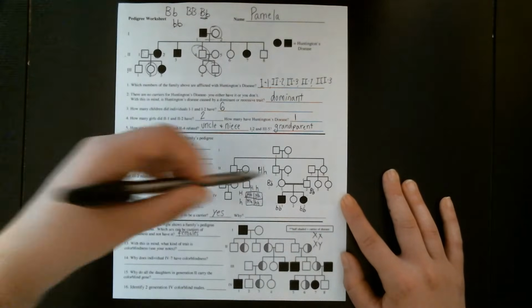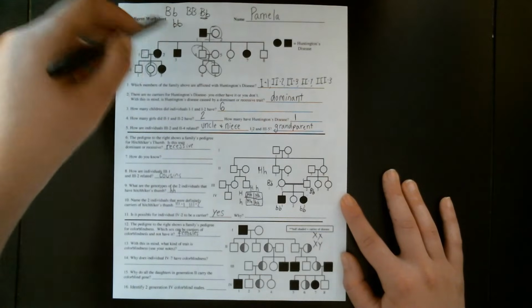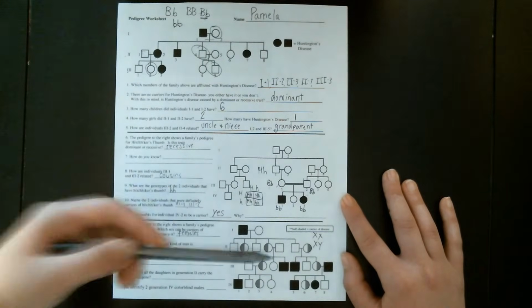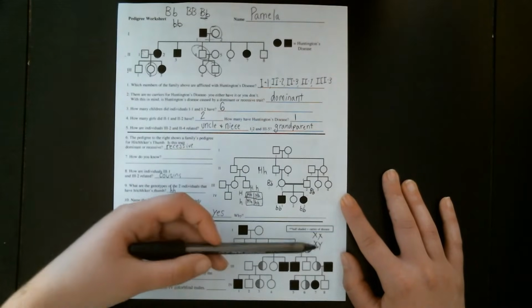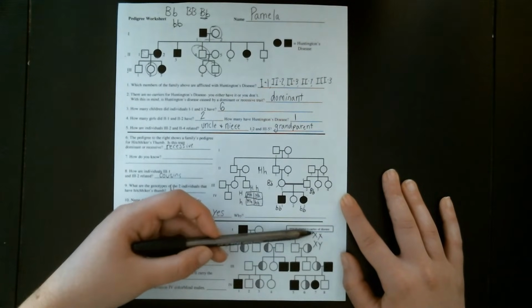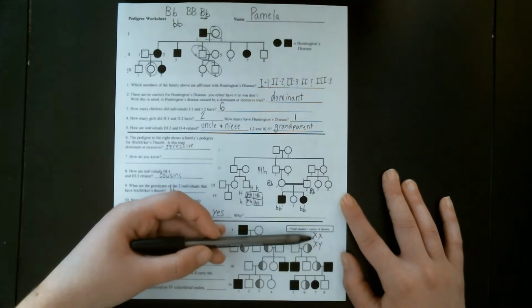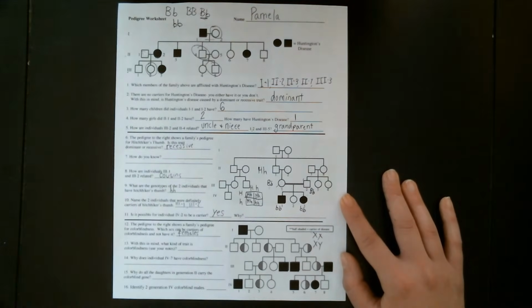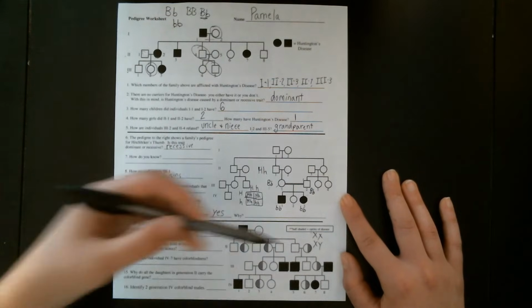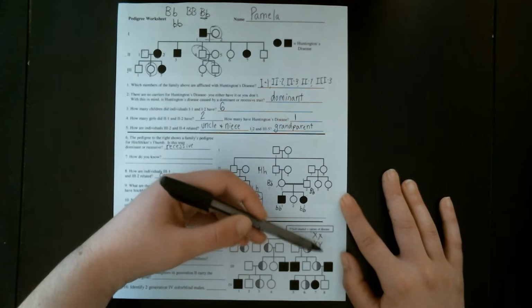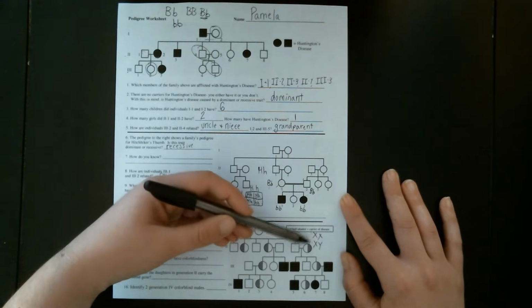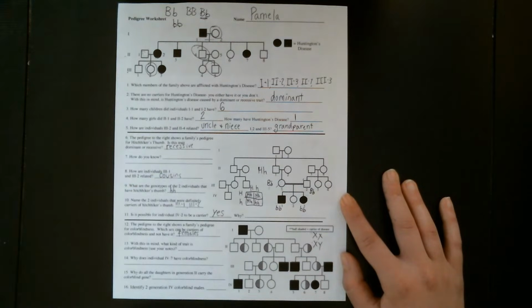Up here, we've got two copies because you have two of all of your other chromosomes. But with sex chromosomes, females have two, so they get two copies of any trait located on the X chromosome, but males can only get one. That gene is not located on the Y chromosome, so they only get one copy of any gene on the X chromosome.